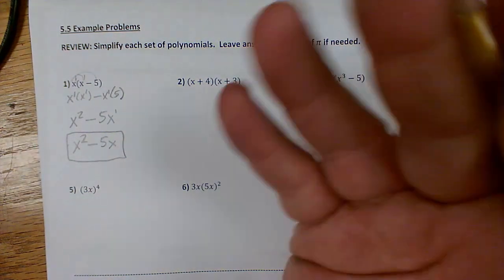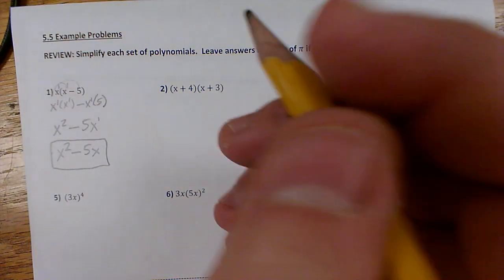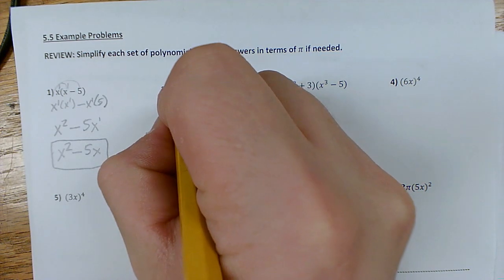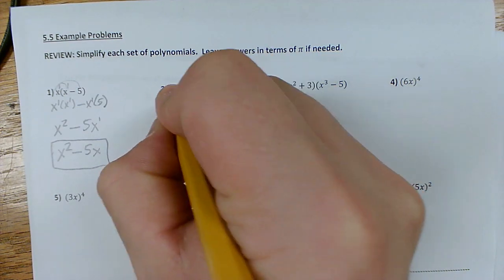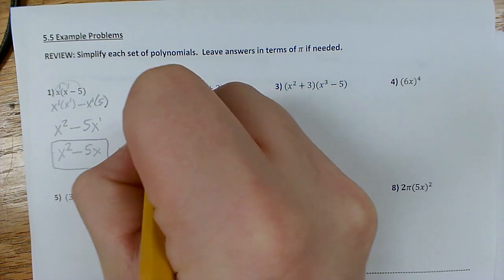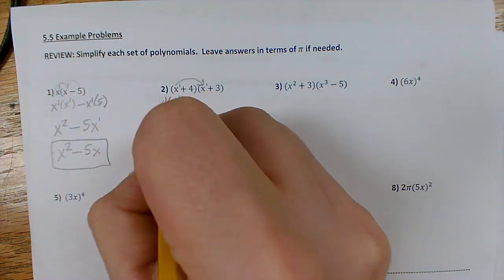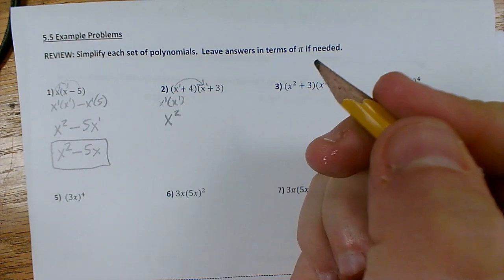Now the next type of problem you would have done is what we call FOIL. So remember your hidden 1s, and there's a hidden 1 in the front. The first thing we would do is x^1 times x^1, which would give you x squared.